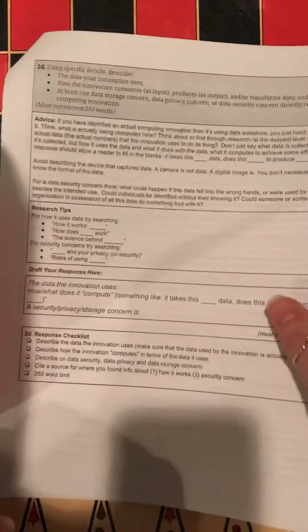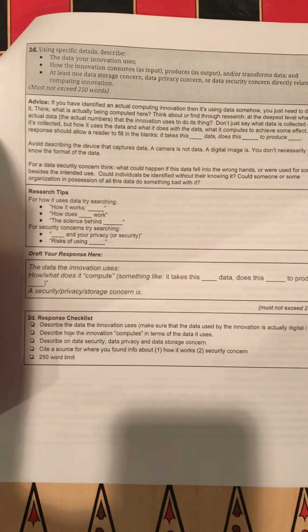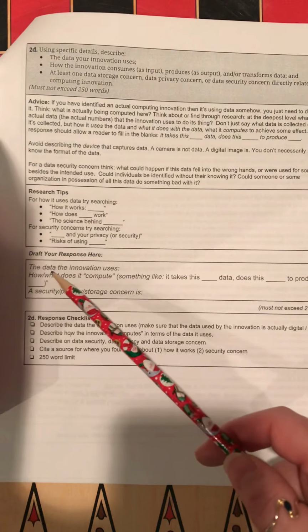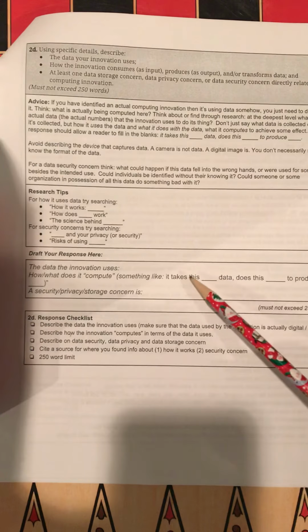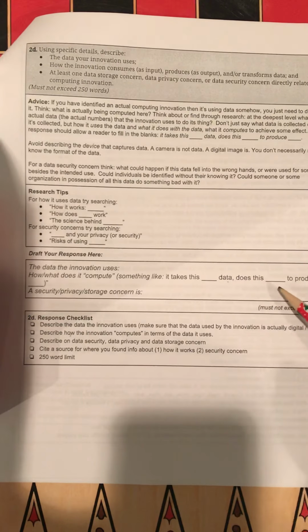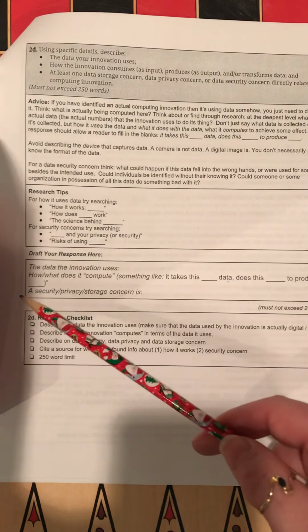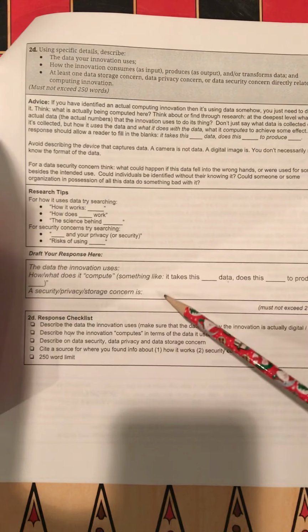Okay, so if I go back to, again, I wish I would have numbered these pages, this page that's labeled 2D, I kind of like the way that they give some advice, but this is what they want you to draft, okay? So they want you to talk about what does it compute? Something like, it takes this blank data and does this to produce it, okay? A security, privacy, storage concern is what?